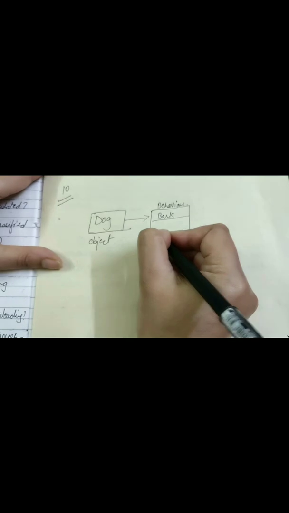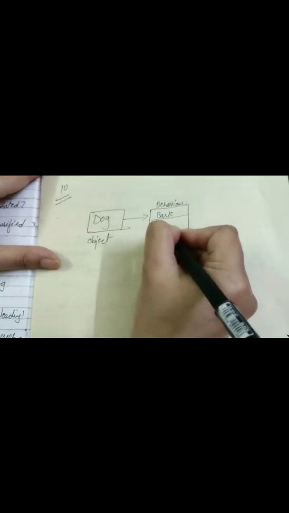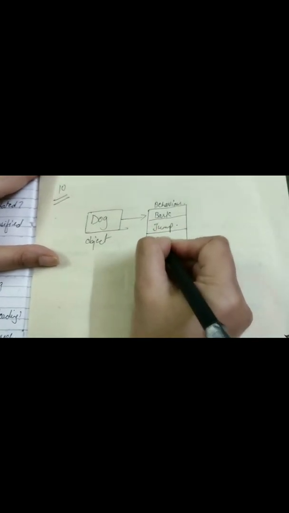So if dog is your object, then its behavior will be bark, jump, wag, sit. This is all the behavior of your object.